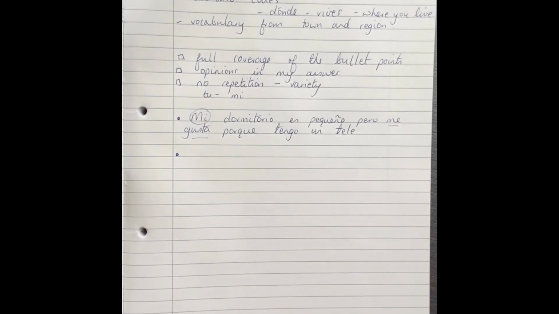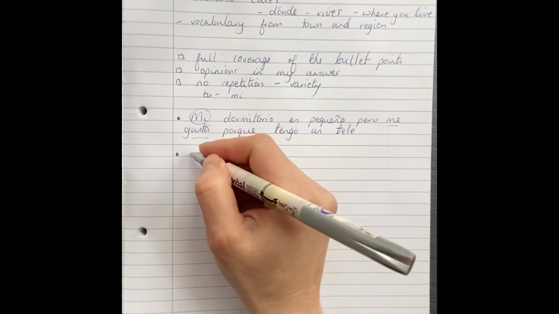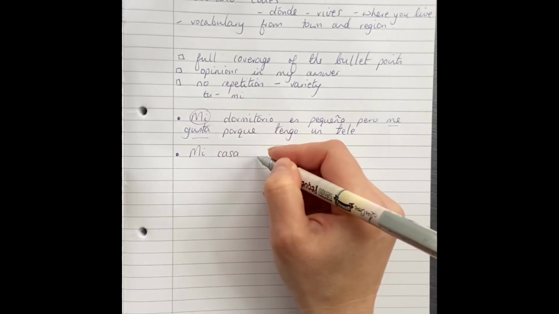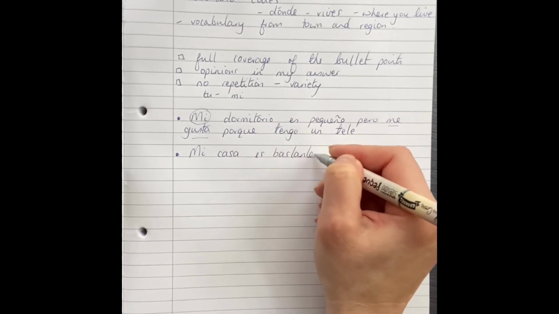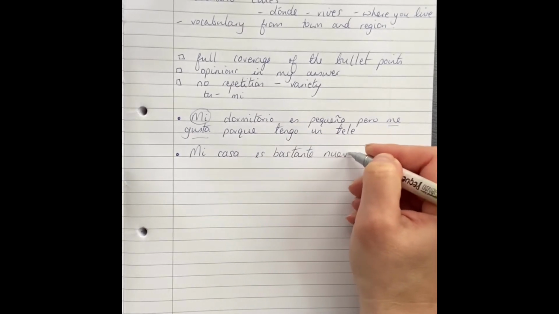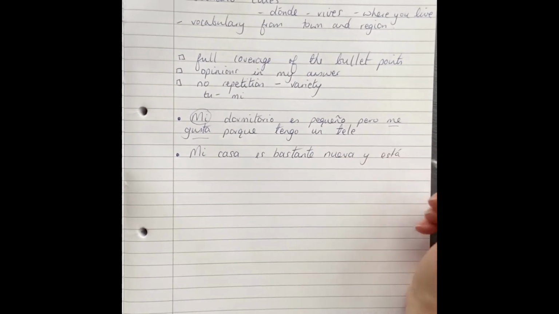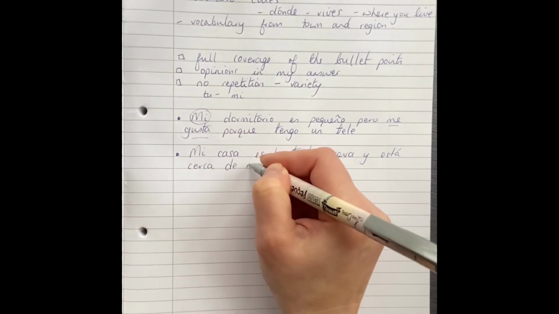So again, I need to make sure I make that switch from tu to me. And I might write a sentence such as Mi casa es bastante nueva y está cerca de mi pueblo.